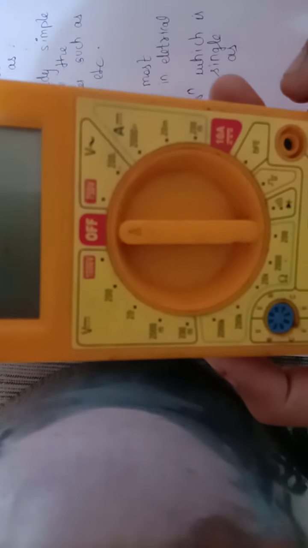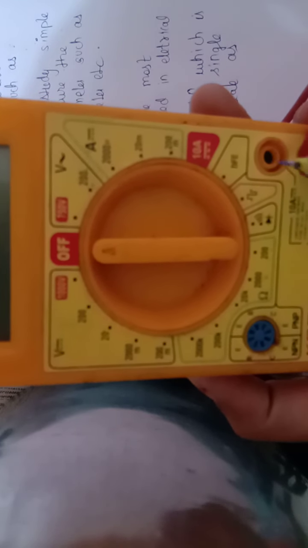Okay, now the multimeter function is all. We have explained what we can measure on the multimeter: AC voltage, DC voltage, DC current, and resistance. To determine current we should measure by milliammeter, etc.